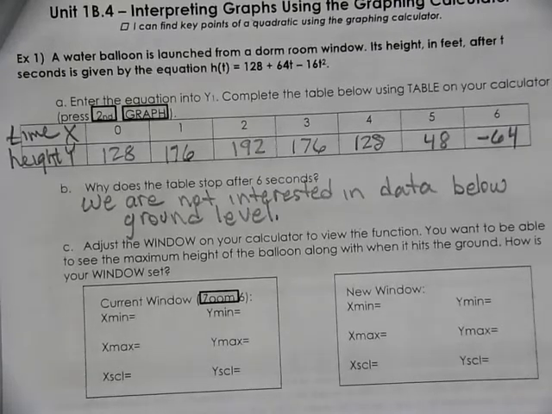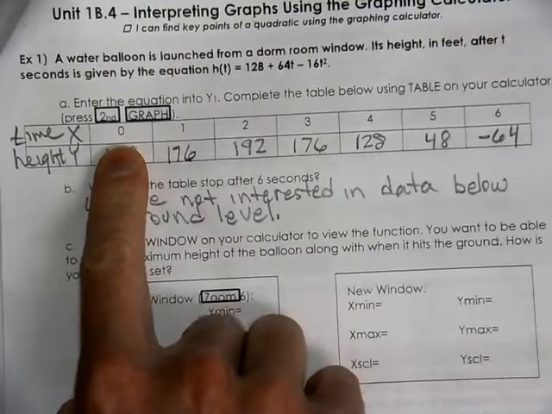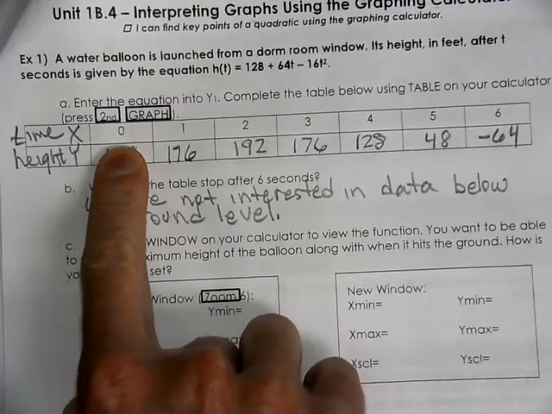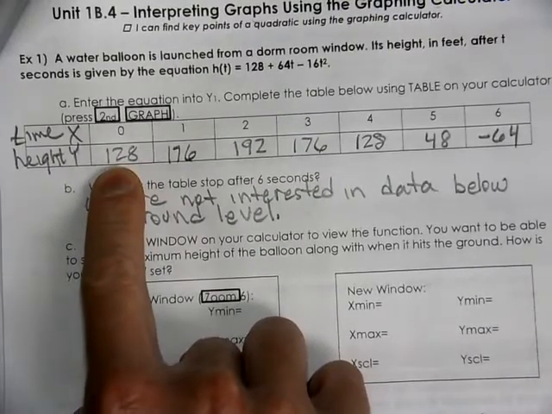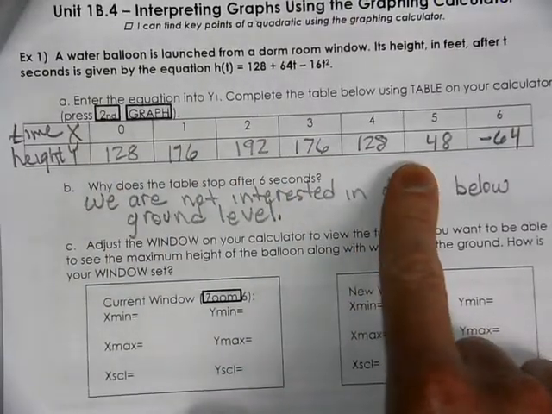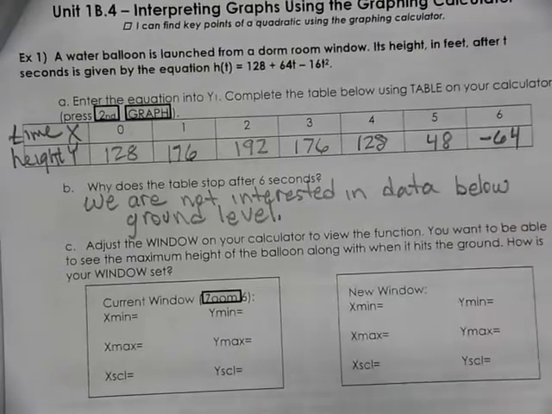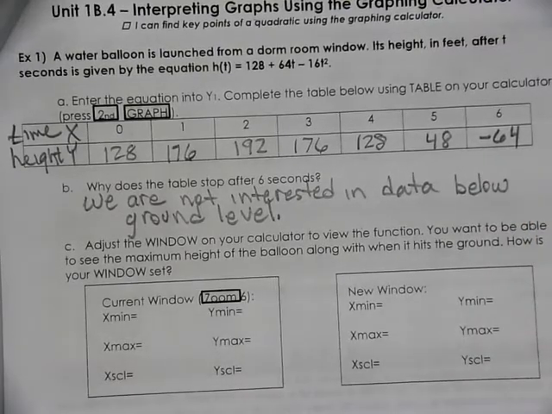So using the context of this problem, we're using the 0 of x to represent the beginning of the time from before we tossed the water balloon out, and the y values being the height. So we want to know when it's going to be hitting the ground. We're not too worried about when it goes mathematically below the ground.